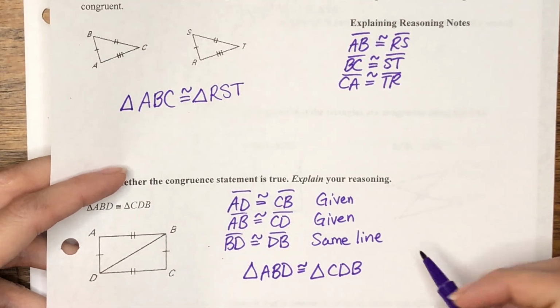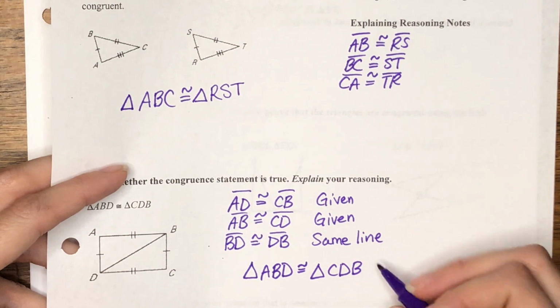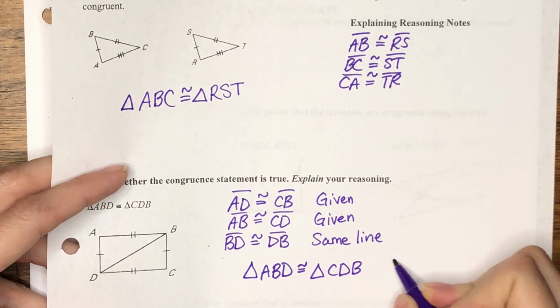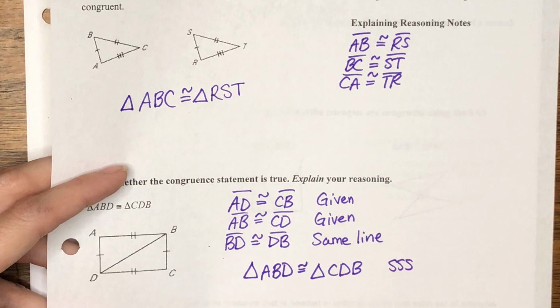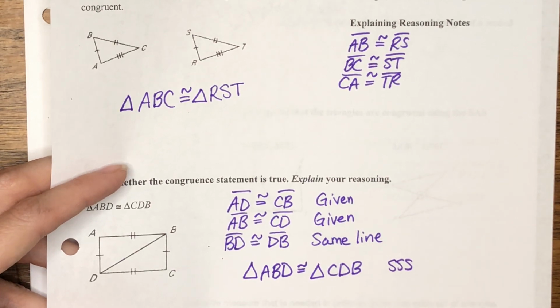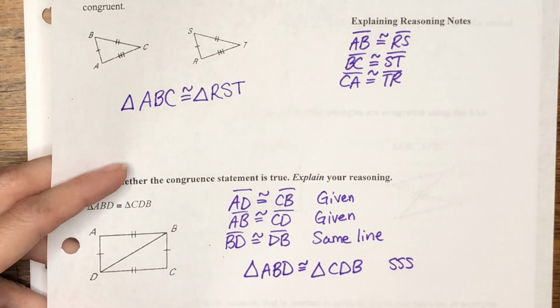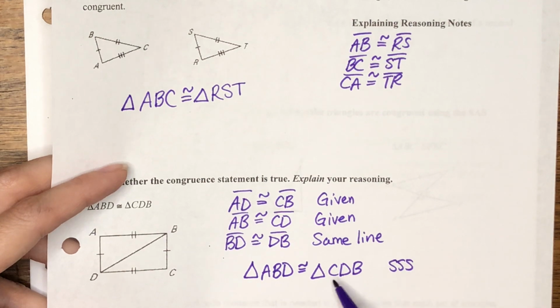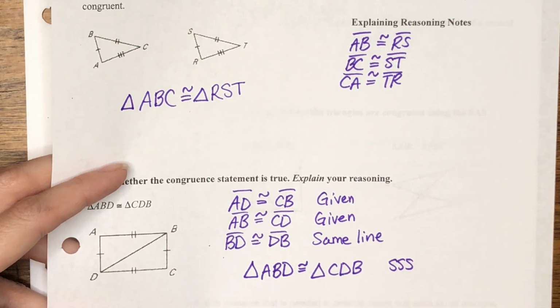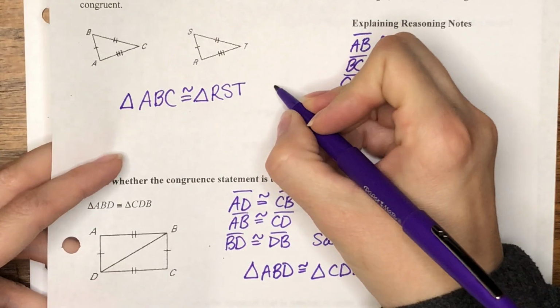The reason we can say that these two triangles are congruent is the side, side, side postulate. So if we're writing down the reasons why everything is the way that it is, we could say that these triangles are congruent because of the side, side, side postulate.